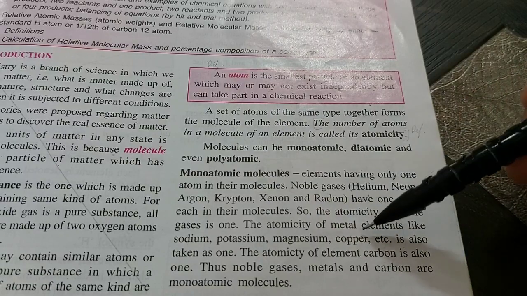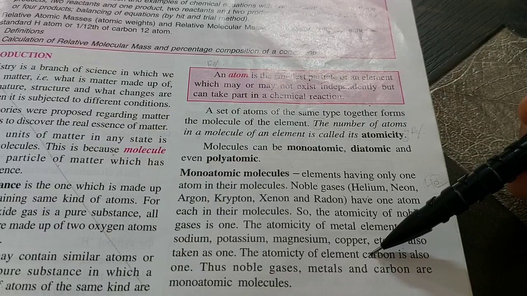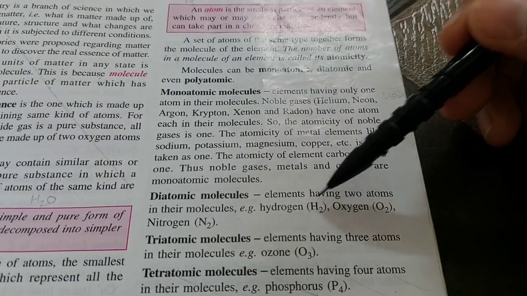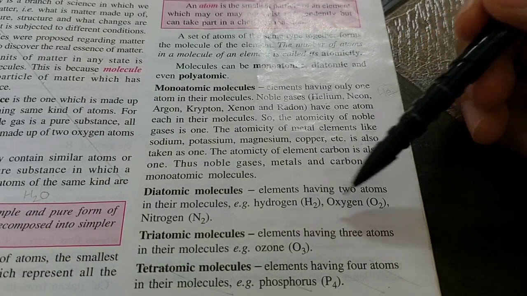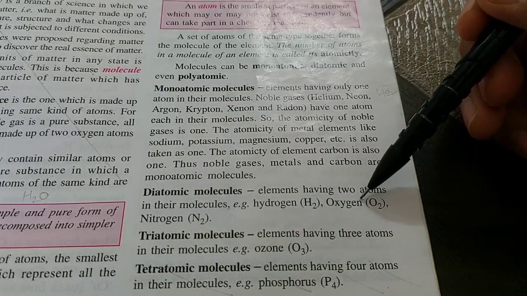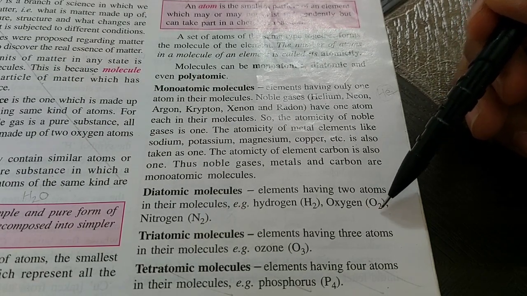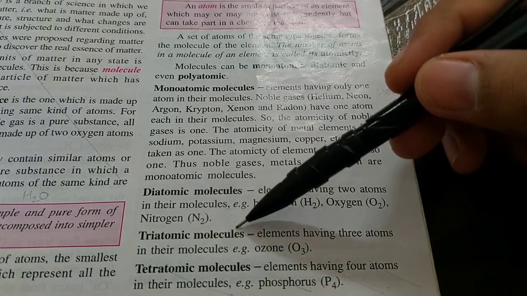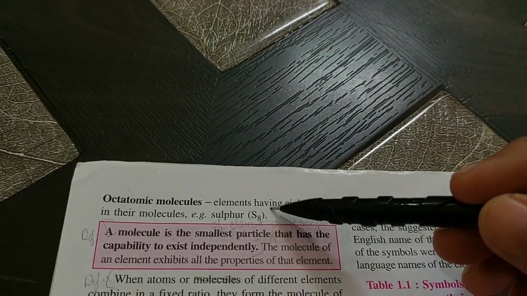This is the case for metals also, like copper, magnesium. They can live alone. Even carbon is monoatomic, so their atomicity is 1. Next, diatomic molecules. Their molecules have 2 atoms, for example, hydrogen, H2, oxygen, nitrogen, and even chlorine, Cl2. So you can't find a single oxygen atom in nature because it's very reactive. A single atom would be unstable. Its octet is incomplete, last shell is incomplete. So it will definitely react with some other element or with oxygen itself to form O2 molecule, which is diatomic. Triatomic molecules have 3 atoms, tetraatomic molecules have 4 atoms, octatomic 8 like sulfur, and so on.